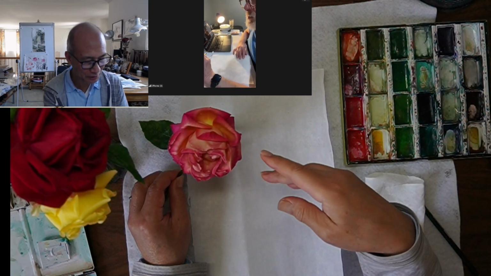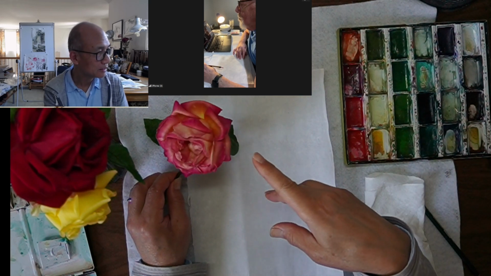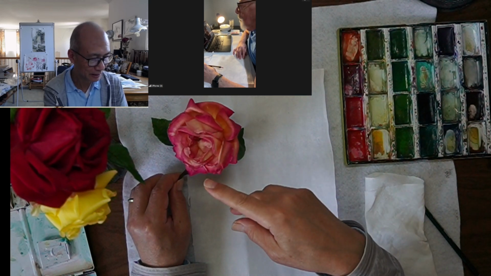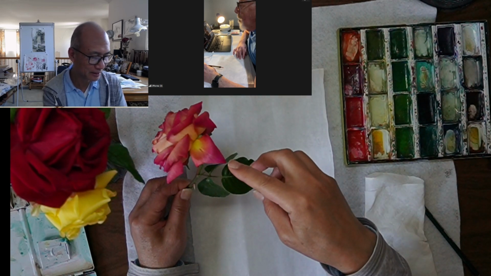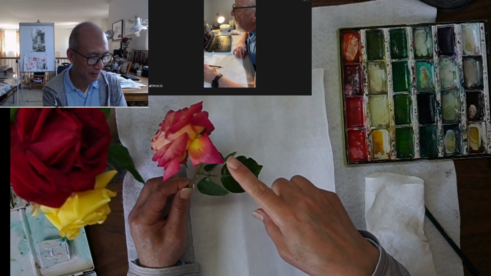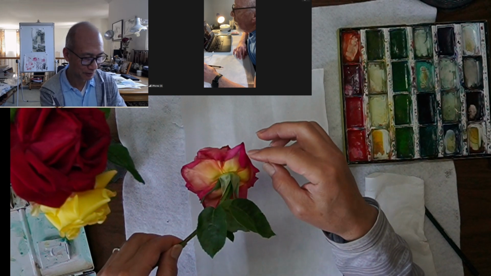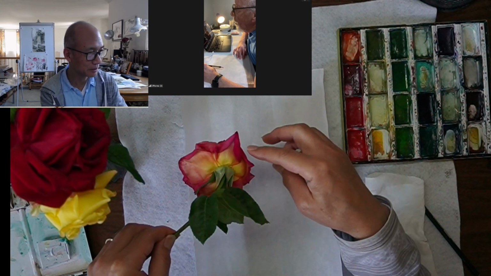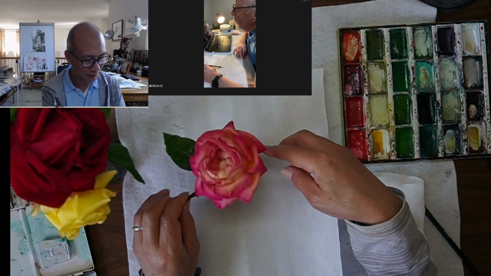And I structure the rose as more squarish. Do you see that in your rose? So it's angular. When it comes to a petal like this, you see this triangle shape? That's the square. If I turn it backside, you can also see that more clearly. So this is another characteristic of roses.